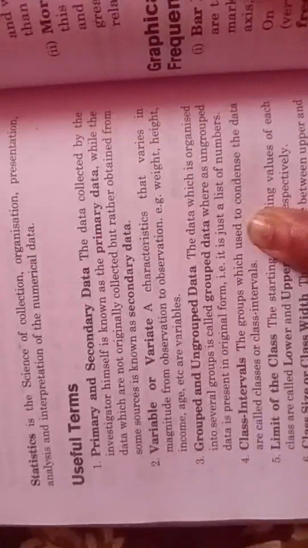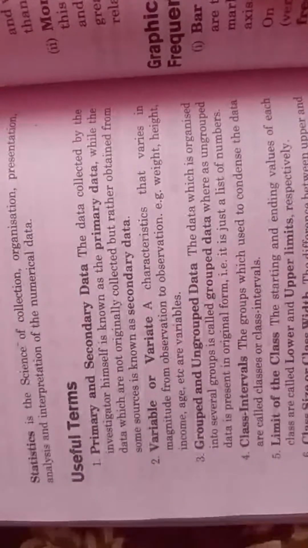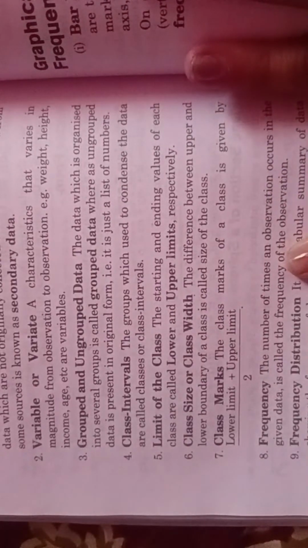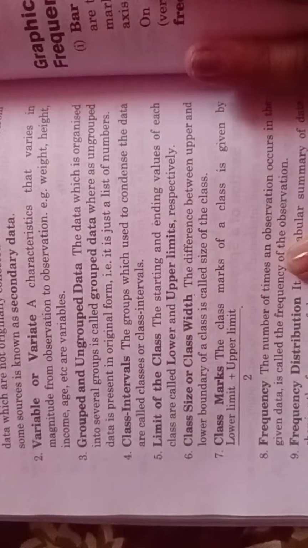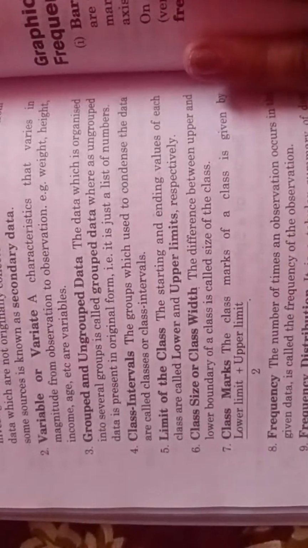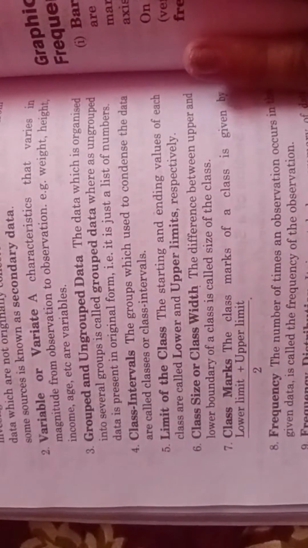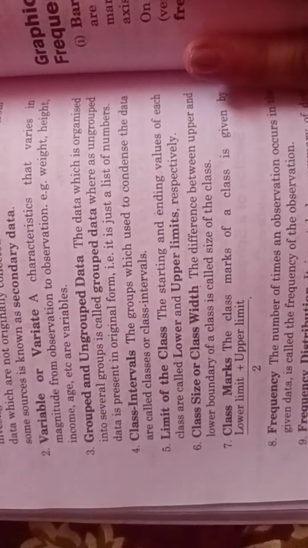Class interval: the groups which are used to condense the data are called classes or class intervals. Limit of the class: the starting and end values of each class are called lower and upper limits.